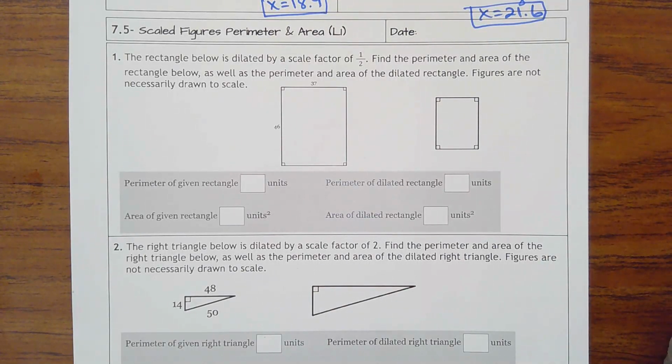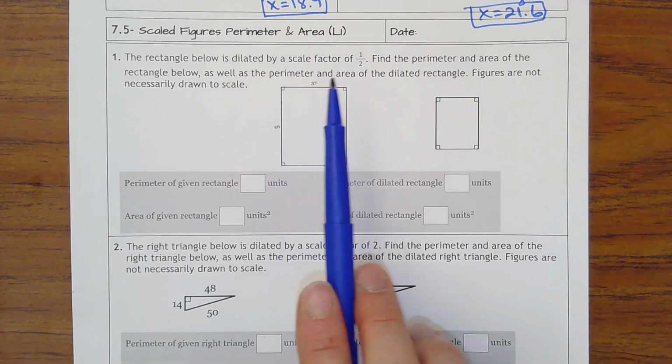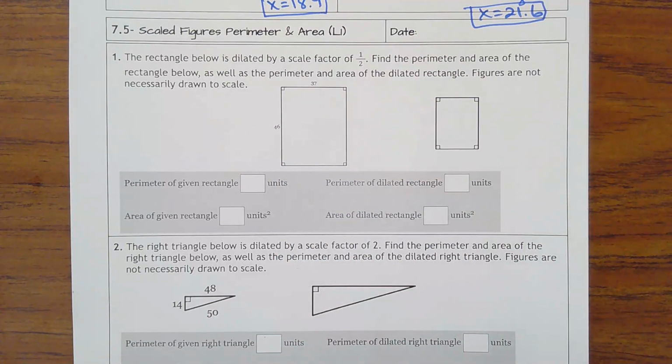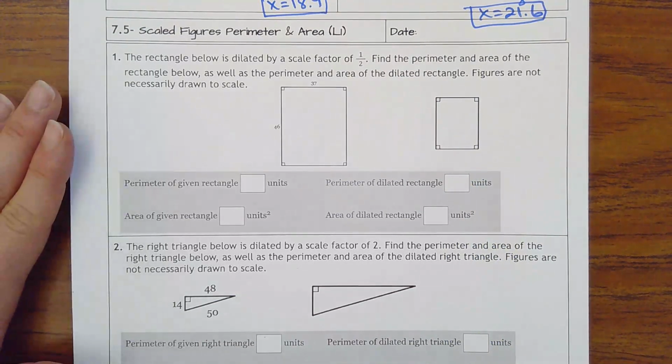7.5, we're doing more scaled figures, but we're going to talk about what that does to the perimeter and the area. It says a rectangle below dilated by a scale factor of a half. So you can see that this times a half would get something smaller. Find the perimeter and area of the rectangle below, as well as the perimeter and area of the dilated rectangle. Figures are not necessarily drawn to scale. So lots of ways you can do this.